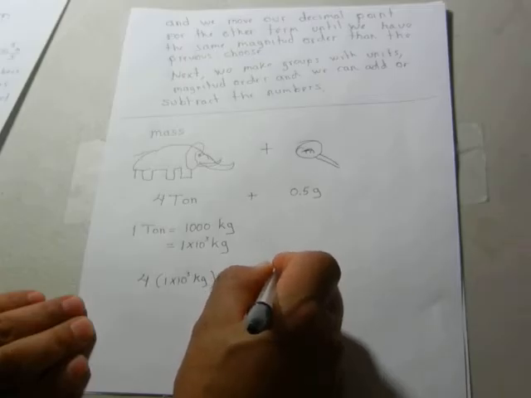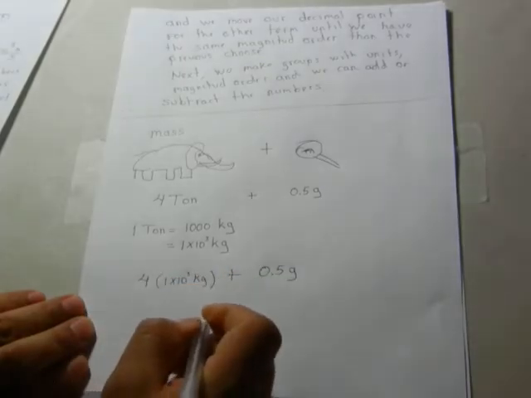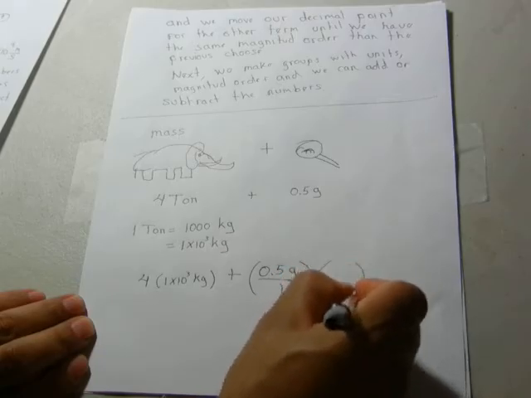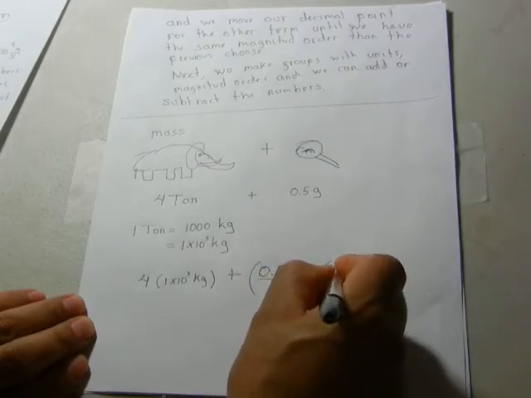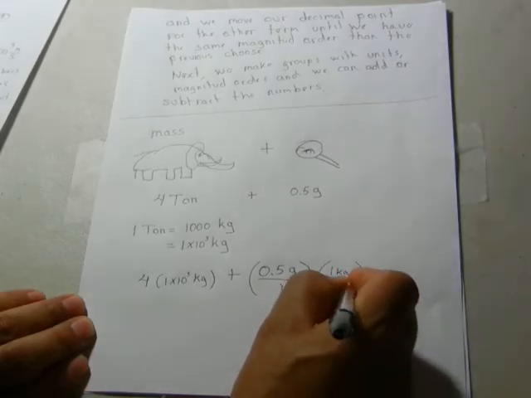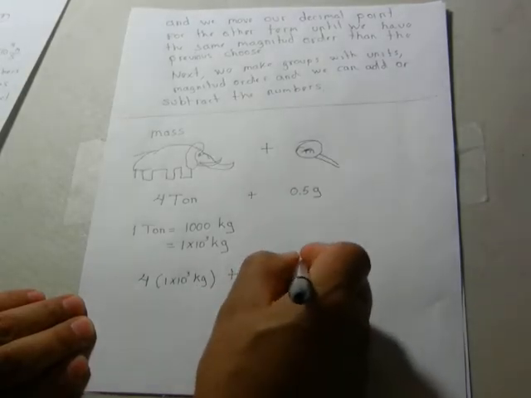I need to have the basic unit for mass, that is the kilogram. You remember, we divide by 1 and we have 1 kilogram as 1,000 grams.